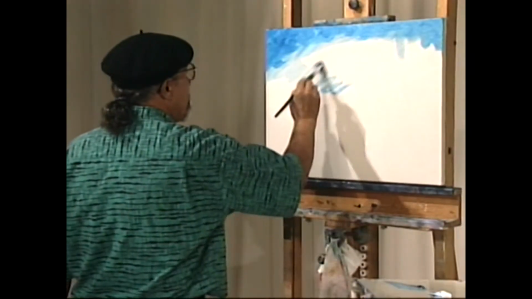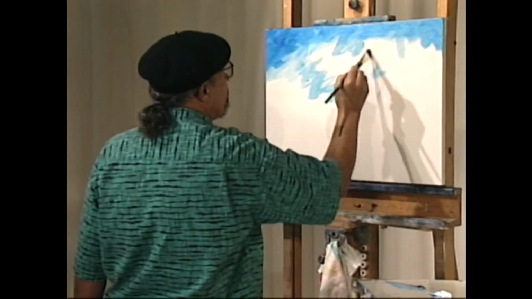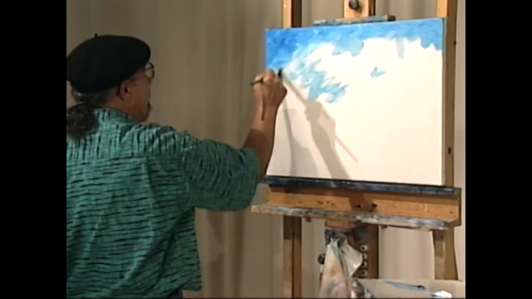Then I come here. I just want to leave some area open for the clouds.